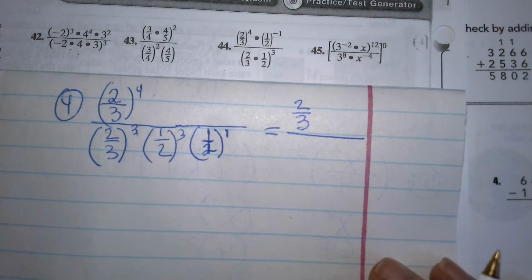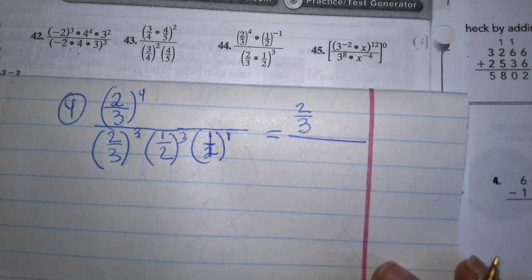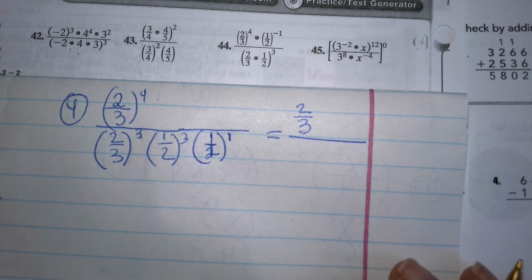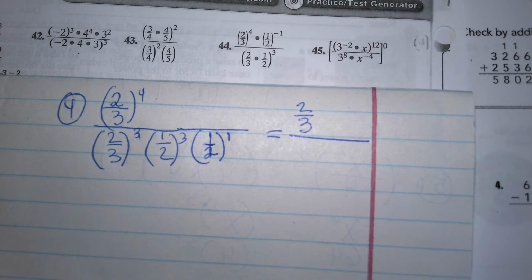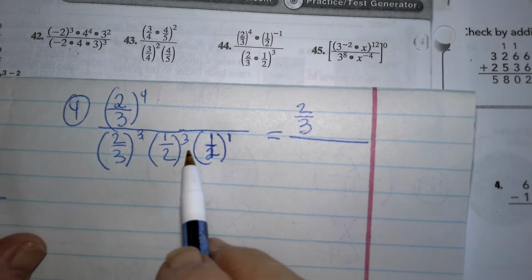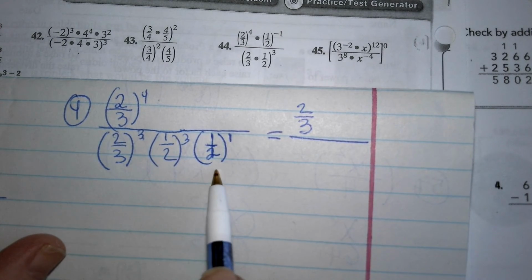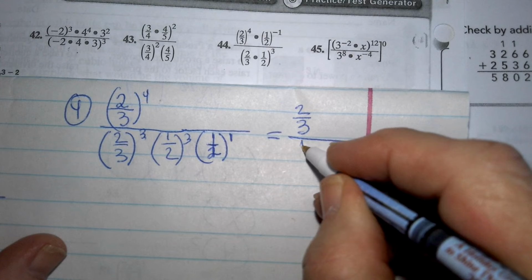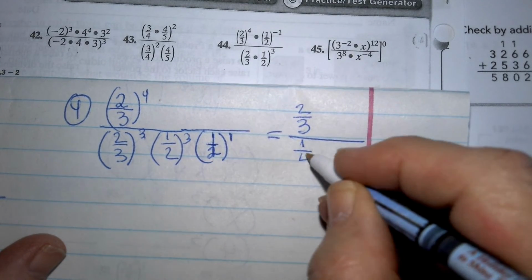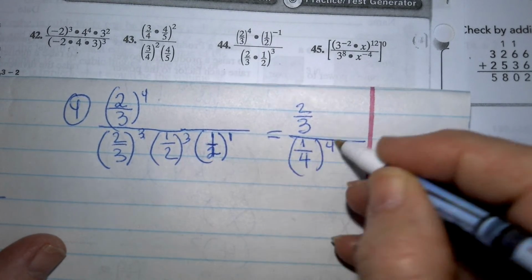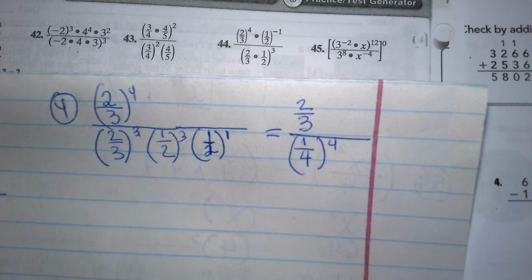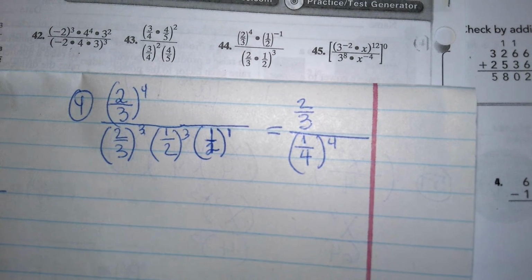Then on the bottom, oh my goodness, this is awful. I hope I get this right. I don't think I'm going to get it right. They give me some weird number here. Alrighty, so this is going to be, how many halves do I have altogether? So I've got to the 4th. That was a good one to choose. 44 was a good one.